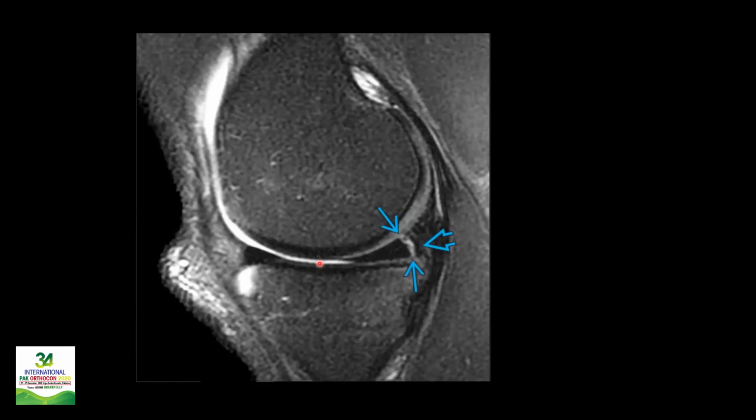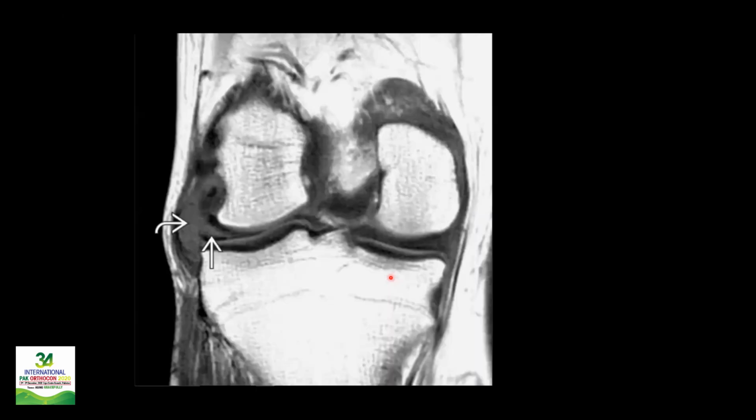This is another one. What you're seeing again is a defect running from the superior surface to the inferior surface and partially separating this part of the meniscus. You can appreciate that this is going to be a vertical tear again. This one.